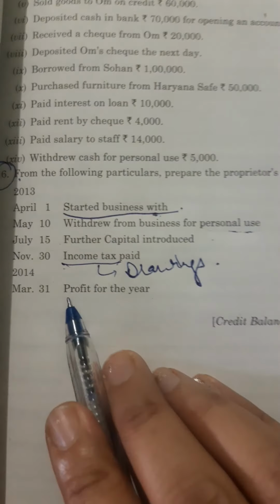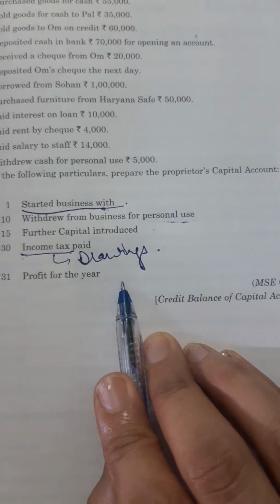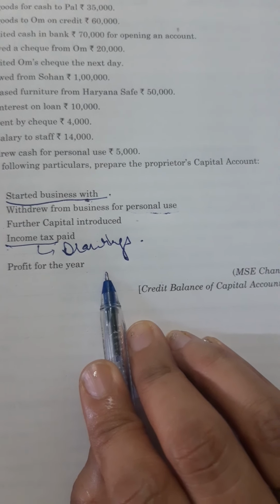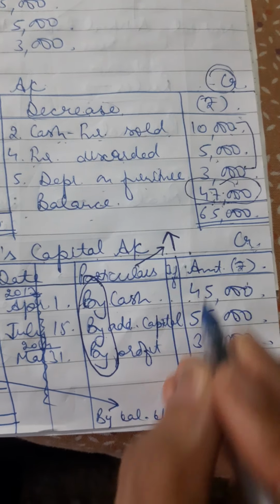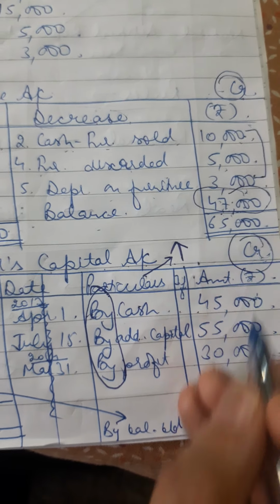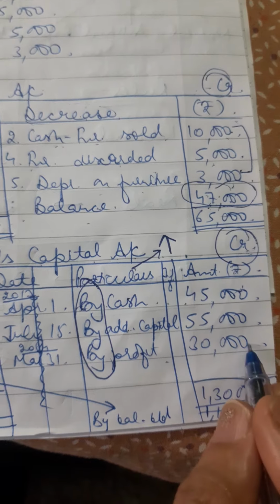Next, we have profit for the year. We all know that profit increases the capital. If the profits increase the capital, this increase will be shown on the credit side of capital account. So by profit 30,000. Now the question is complete.